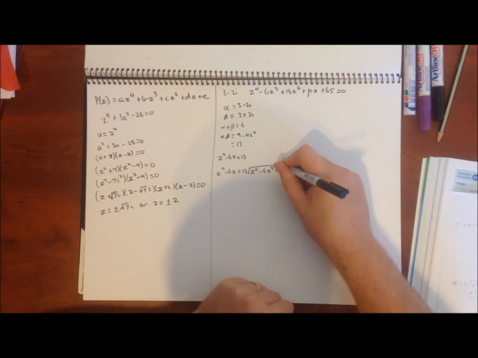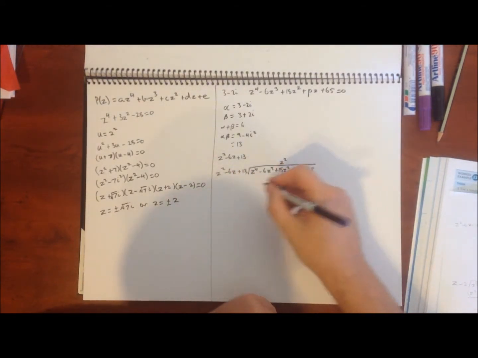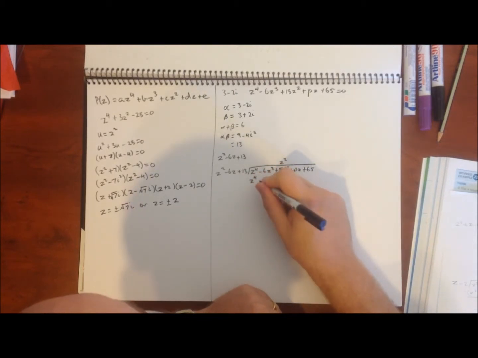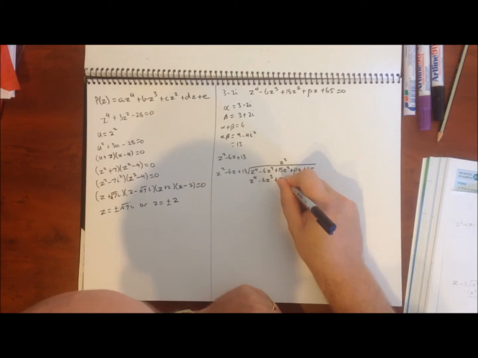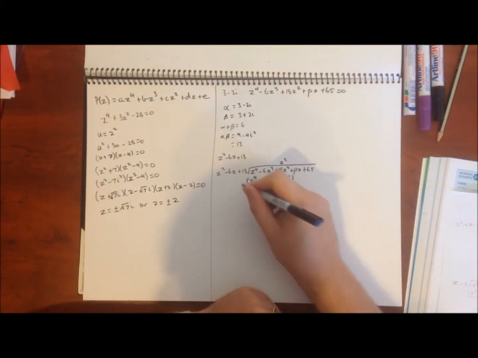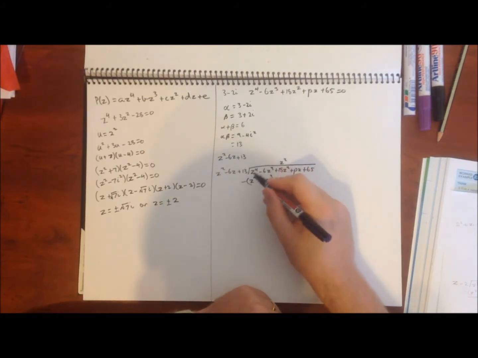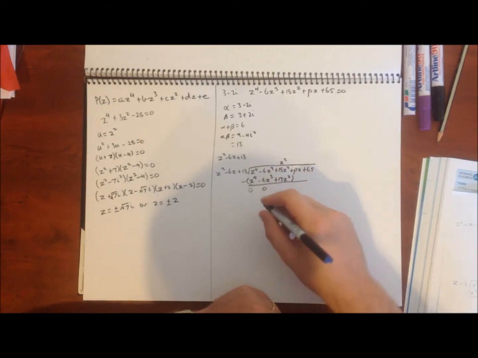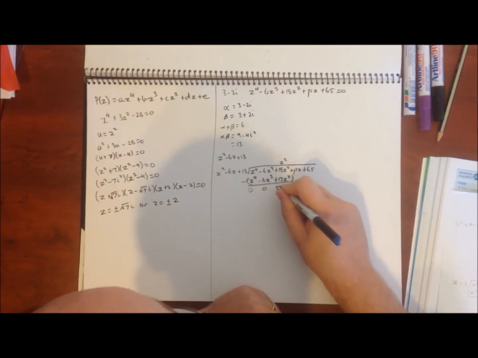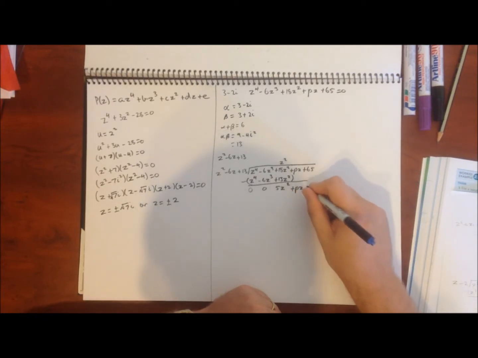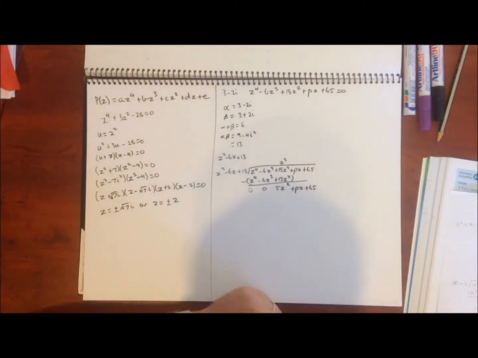There's z squared of them, multiply back through, get z to the 4, take 6z cubed plus 13z squared. Take it away, and we're left with 5z squared plus pz plus 65.